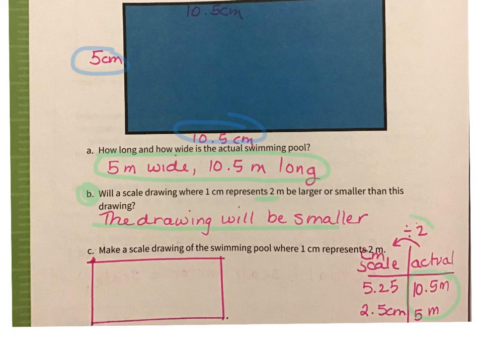And now I'm going to divide by that scale factor to get my new scale lengths. So my new scale lengths would be 5.25 centimeters, taking that 10.5 and dividing it by 2, 5.25 centimeters this way, and 2.5 centimeters this way. All right, so that was that particular question.